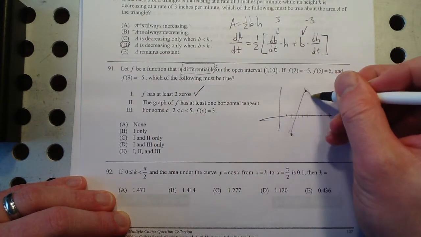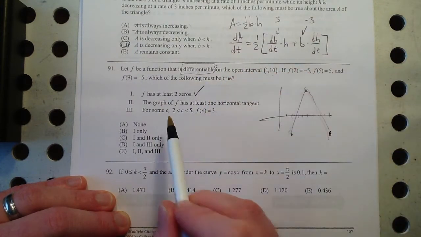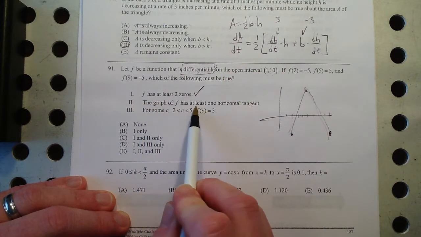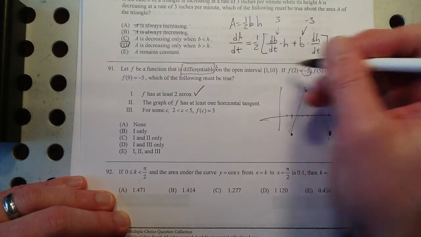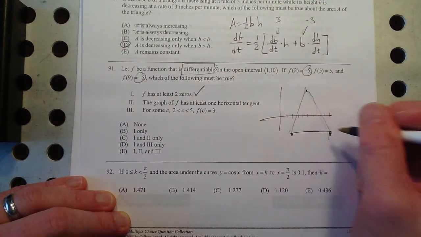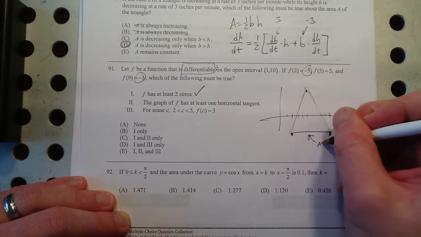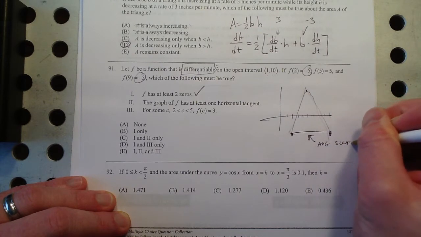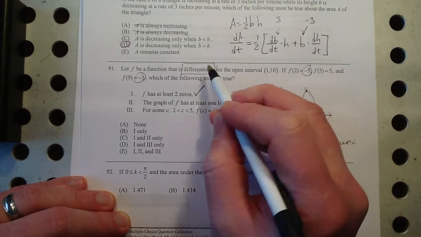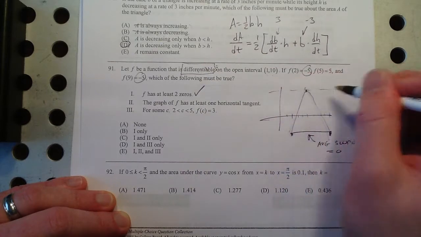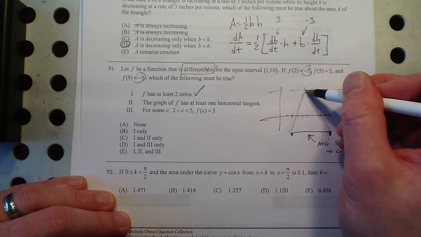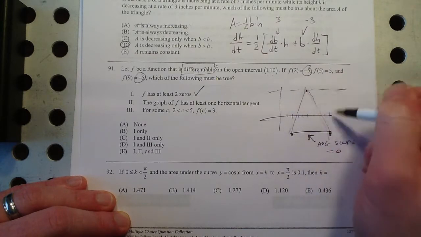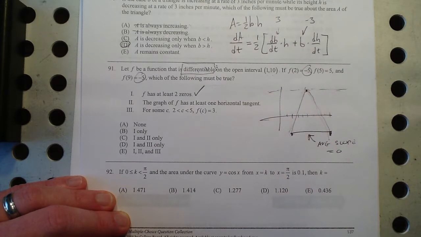And it can't have a sharp point, right, because it's differentiable. The graph of f has at least one horizontal tangent. Well, that's true, because if it's going from negative 5 back to negative 5 again, that means the average slope is 0. And if it's differentiable, the mean value theorem says it's got to have a place where the actual slope is 0. It might be at this point, it doesn't have to be. I mean, who knows what else happens, but it's got to have one because the average slope is 0.